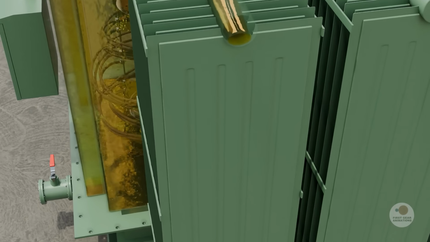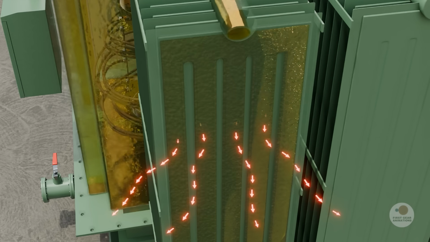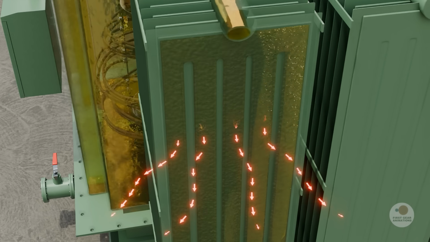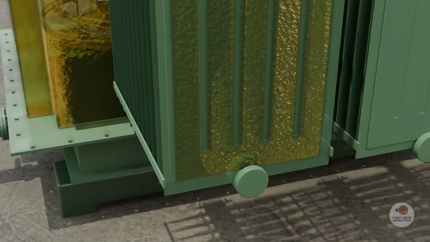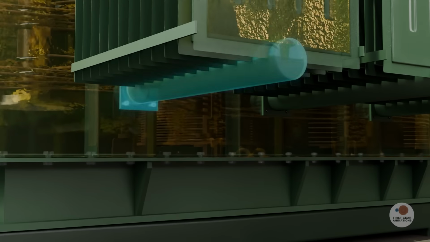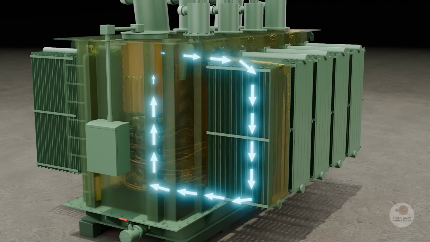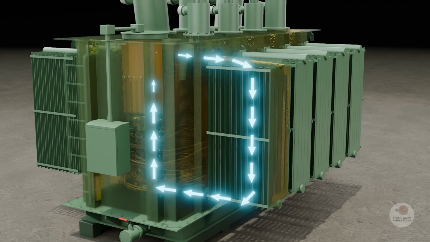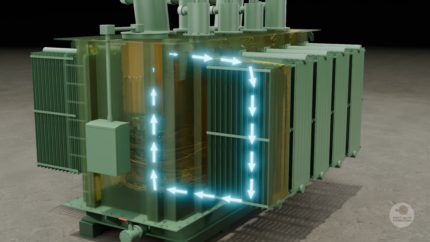As the oil flows downward through the hollow radiator fins, it transfers its heat to the surrounding air through the metal surfaces. The cooled oil becomes denser and sinks, returning to the bottom of the tank through the bottom header pipe. This creates a continuous thermosiphon effect, a natural rising and sinking cycle that circulates the oil throughout the tank without any pumps.